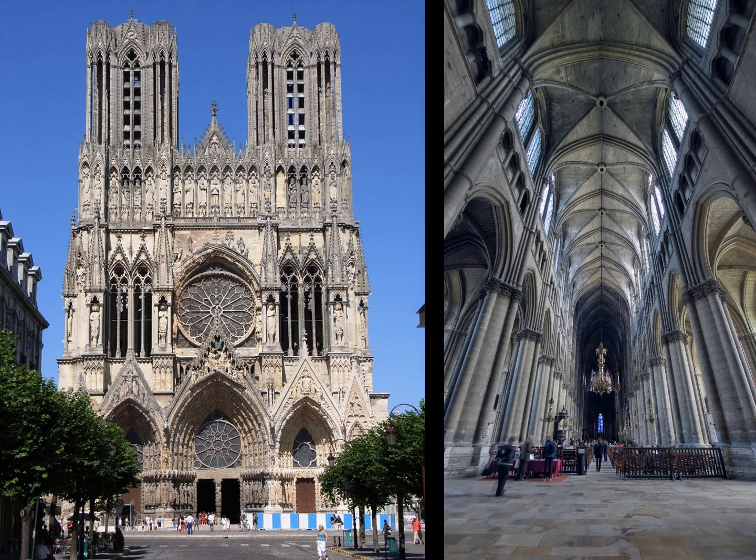Gothic architecture evolved from Romanesque architecture in the 1200s. Its characteristics include the pointed arch, ribbed vault, and the flying buttress. The Rheims Cathedral in France is constructed with the pointed arch prominent on the interior and exterior. The ribbed vaults are also visible in the interior.